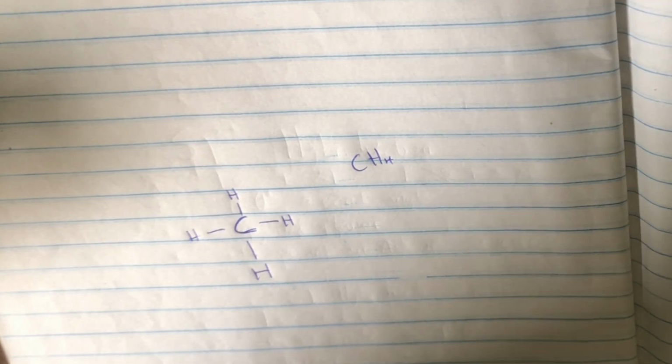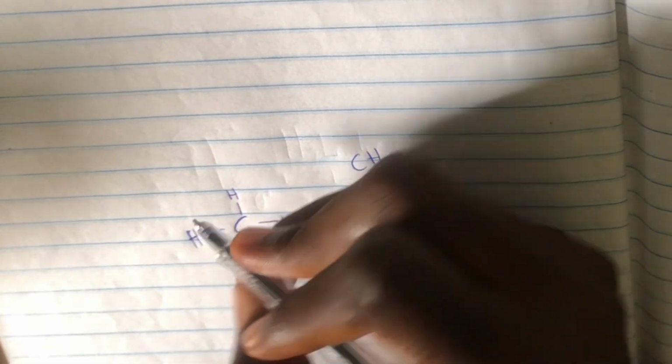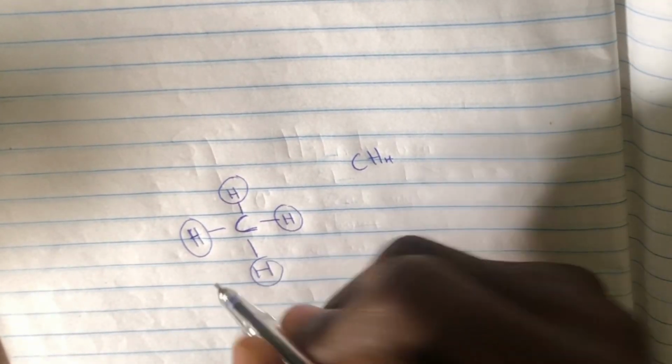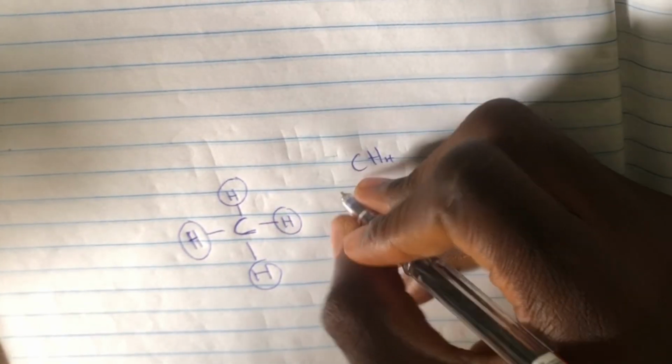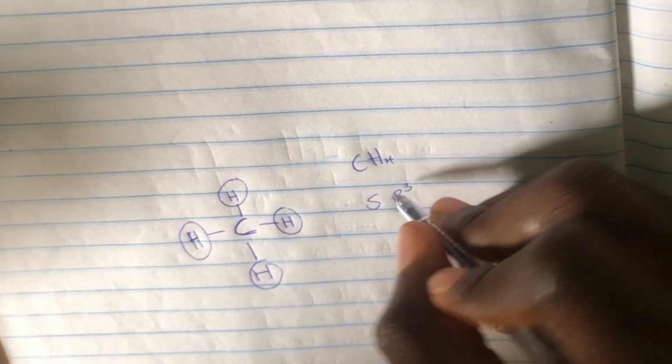It's actually easy. Just count the number of elements around the central atom. You can see this is 1, this is 2, this is 3, this is 4. Since it is 4, what hybridization will you add to give you 4? That will be SP3, because 1s and 3p, that's 4.